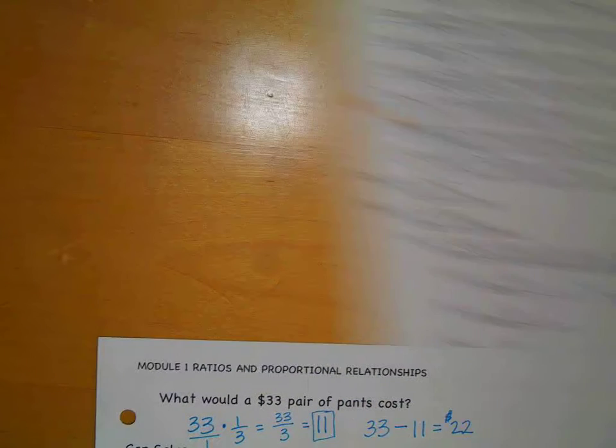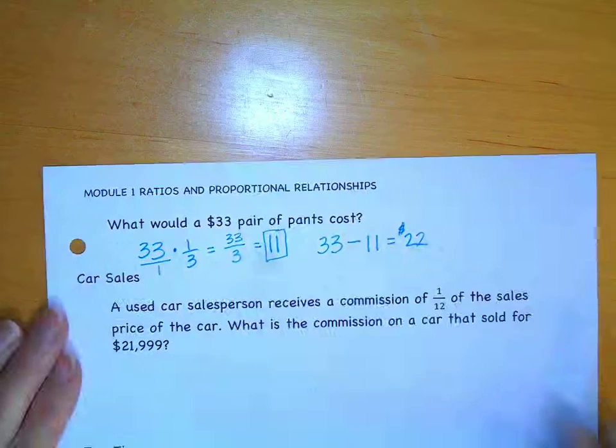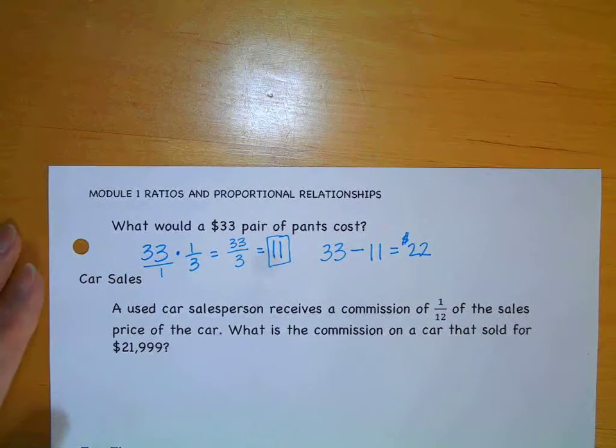Okay, I think we got this. It's getting easier. Okay. Oh, just in time for us to change problems. Well, that's not horrible. We'll survive. We've got each other. Okay, so car sales.